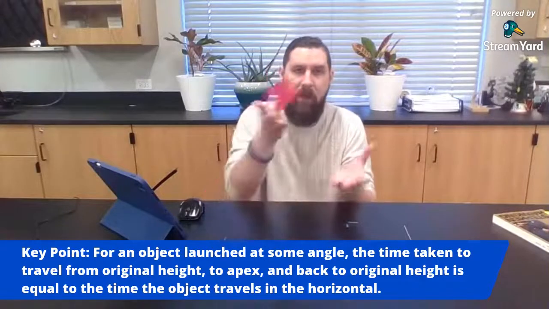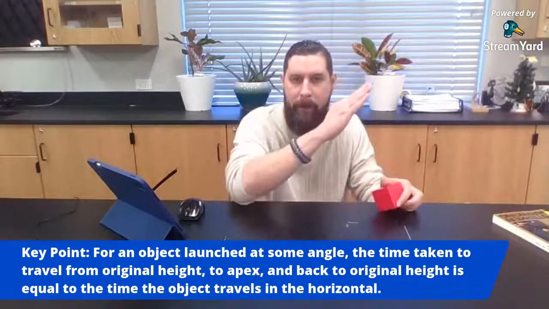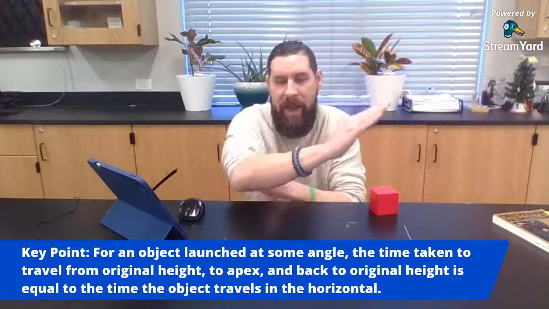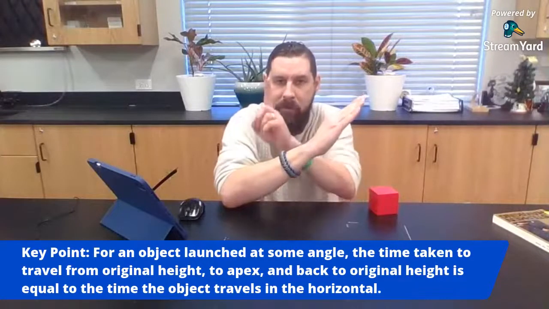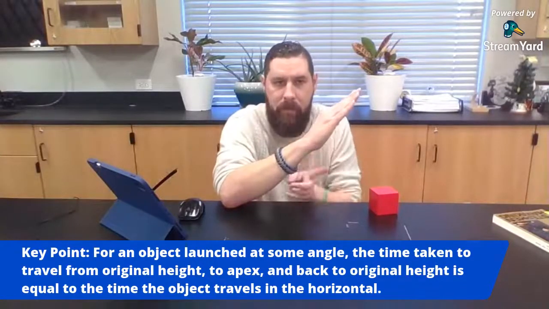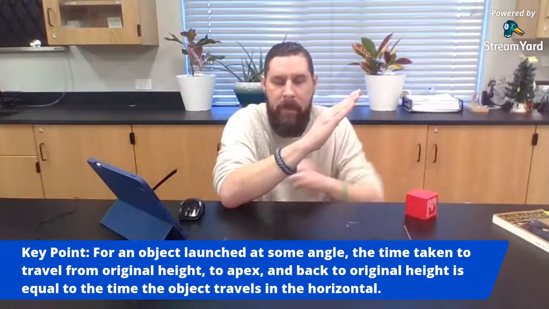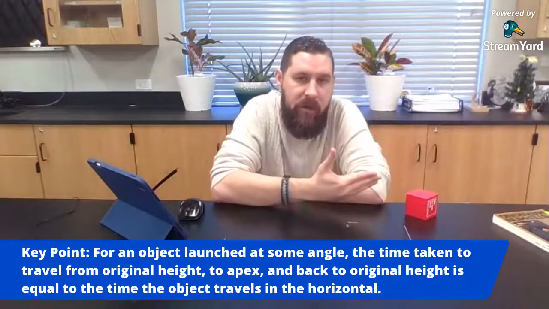So when this is tossed from one hand to the other, and it leaves one hand at an angle, part of the velocity is in the vertical, part of the velocity is in the horizontal. And we have to use sine and cosine functions to determine what the individual velocities are. And they don't add up to the initial.